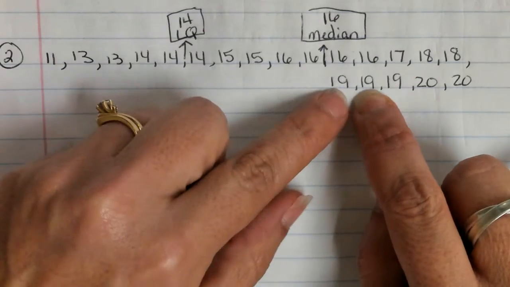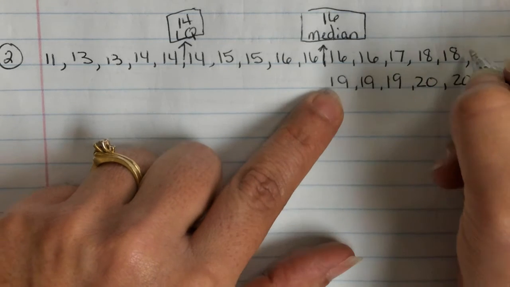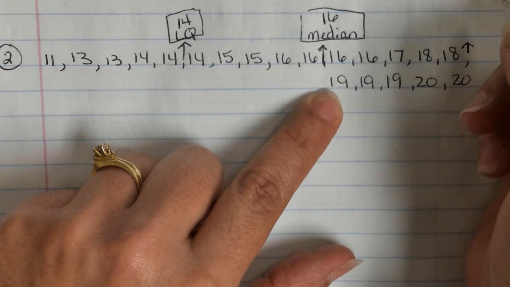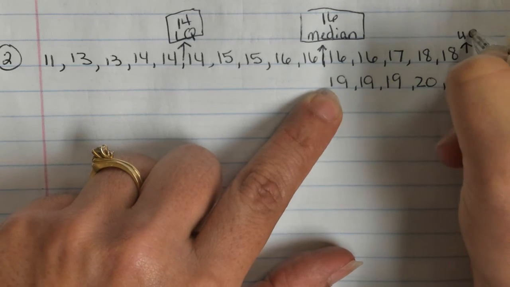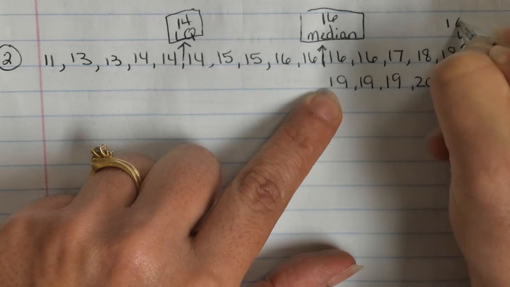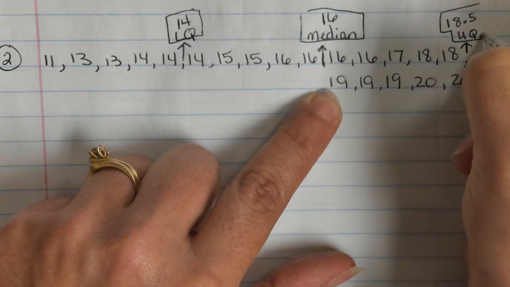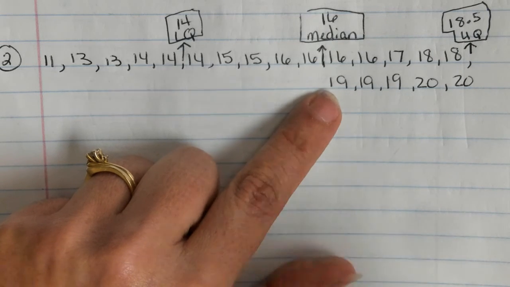The UQ is actually between my 18 and 19. If I add 18 plus 19 and then divide by 2, I'm going to get 18.5. So then we know our highest and lowest data.